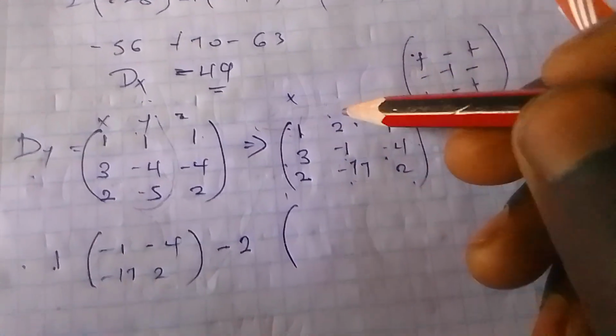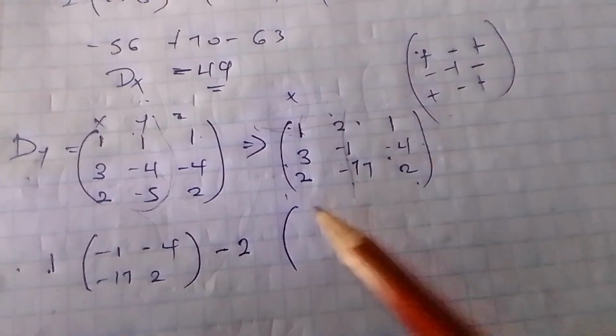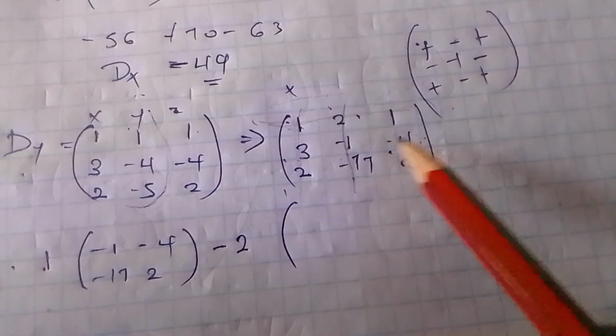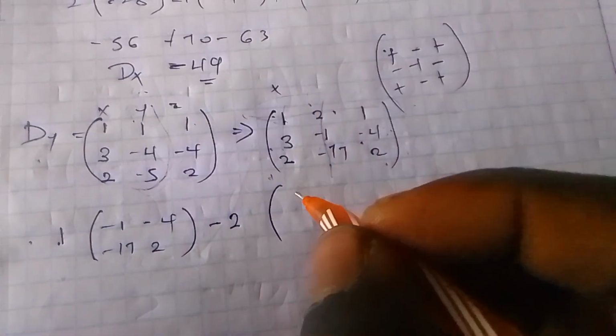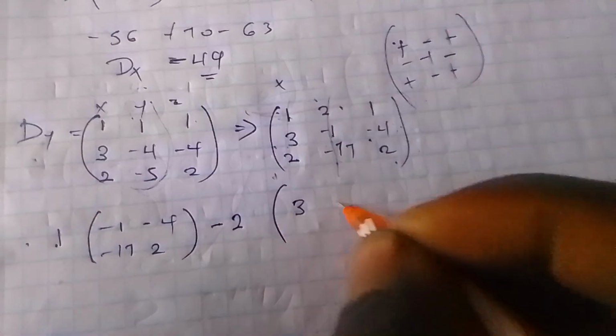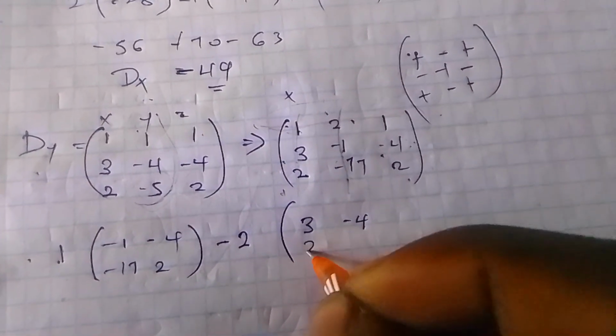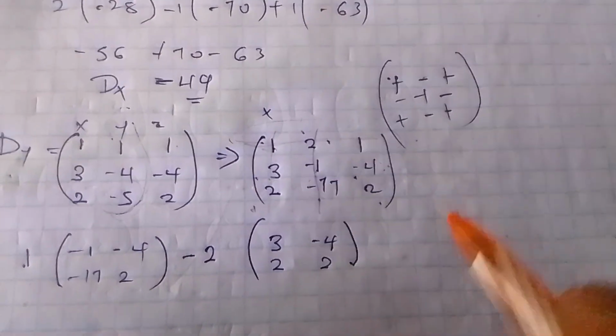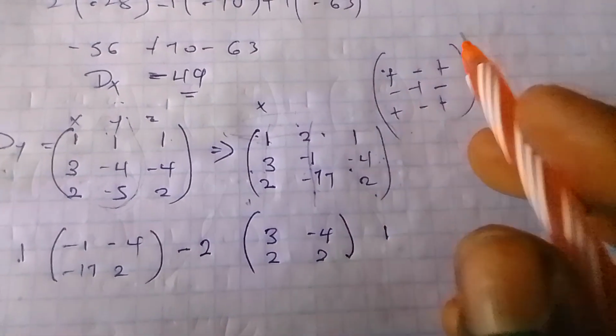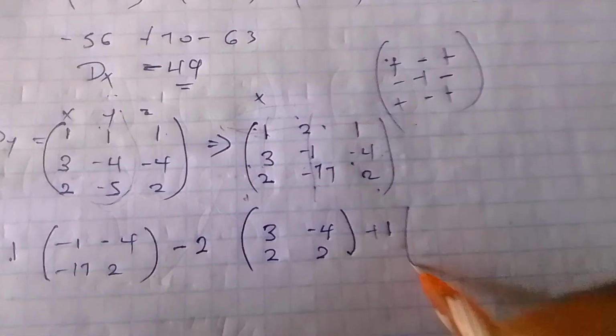Open the bracket. When I block this column and this row, I remain with 3, negative 4, 2, 2. Then the third is 1 multiplied by the positive sign.